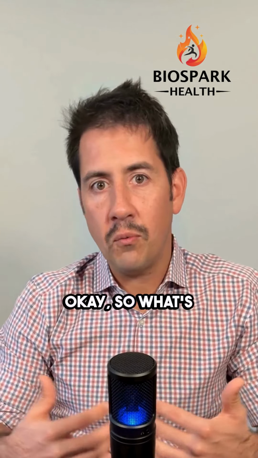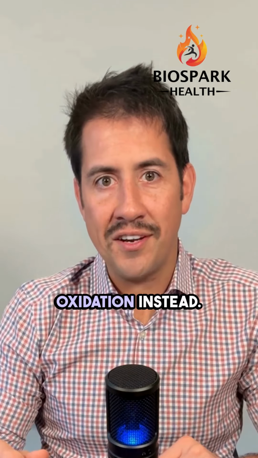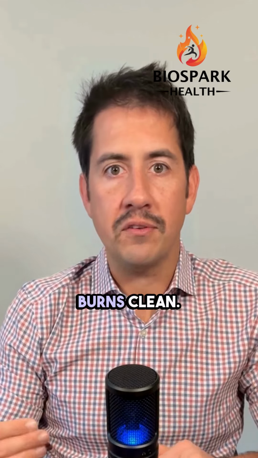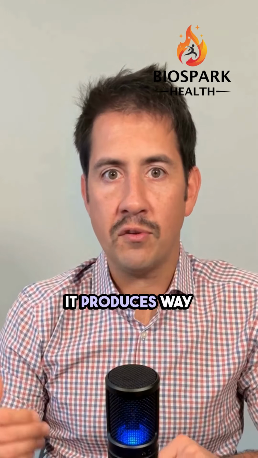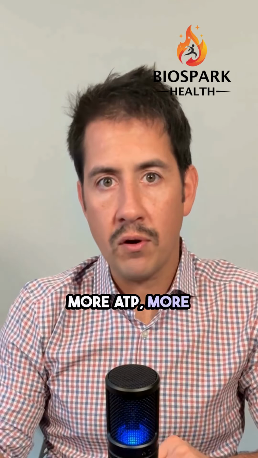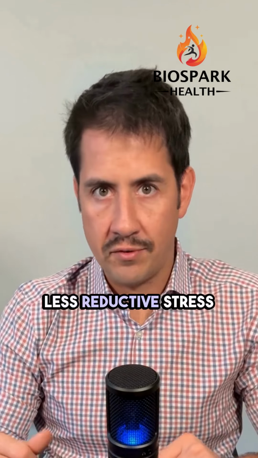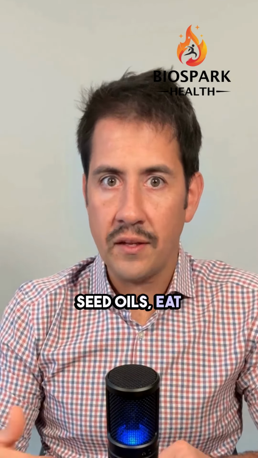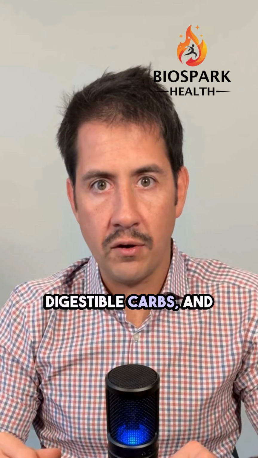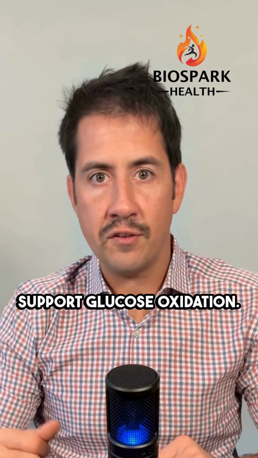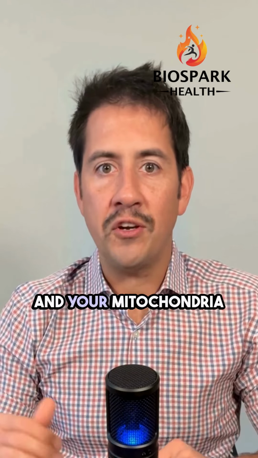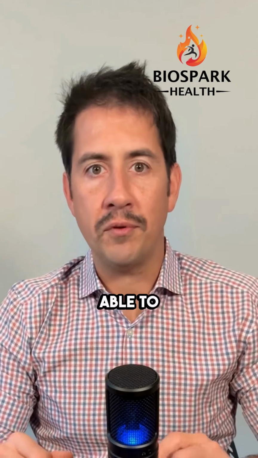Okay, so what's the real solution here? Shift to glucose oxidation instead. Why? Because glucose burns clean. It produces way more ATP, more CO2, and way less reductive stress than fat does. So cut the seed oils, eat plenty of easily digestible carbs, and do things that support glucose oxidation. Do these things and your mitochondria will finally be able to breathe again.